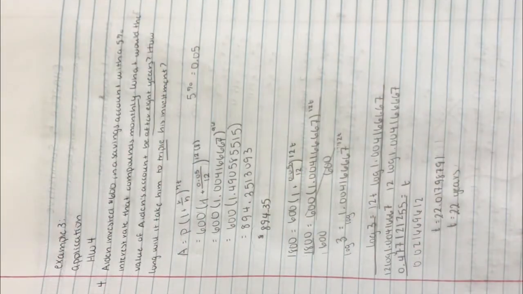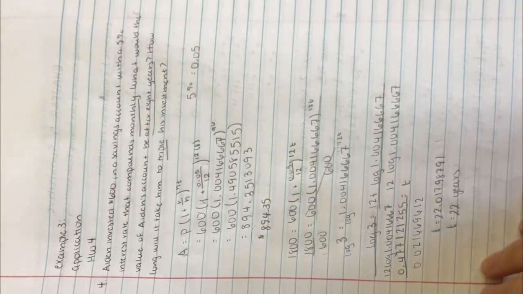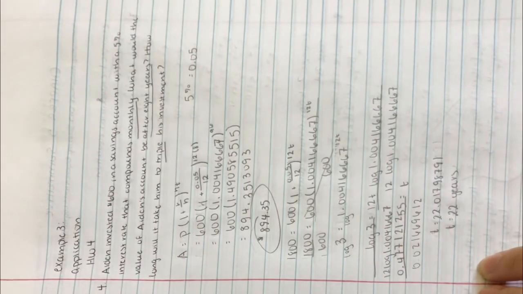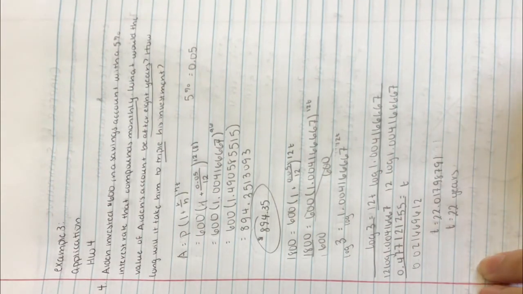So this means that after 8 years, there will be $894.35 in Aiden's account, and after 22 years, Aiden's investment will triple.